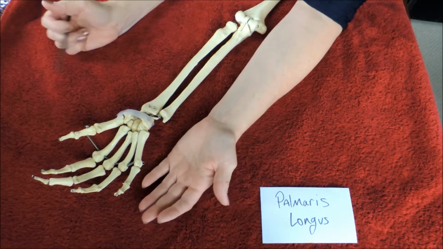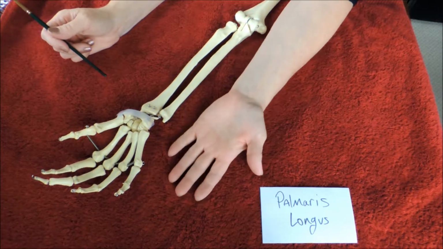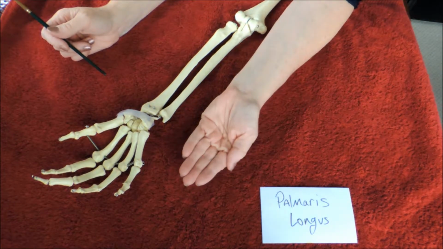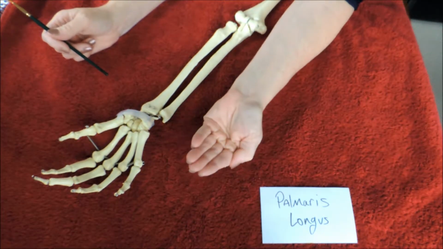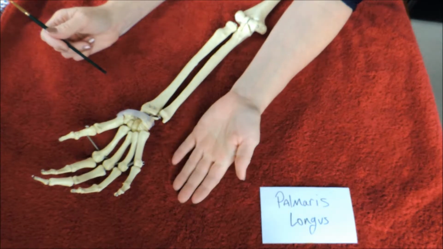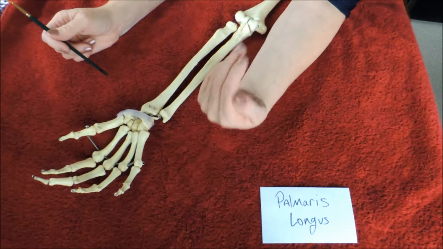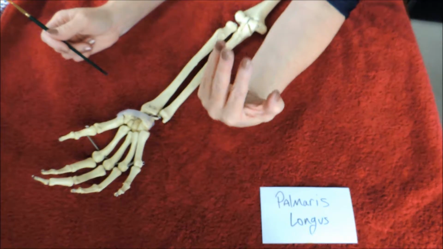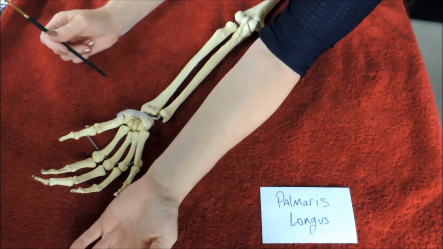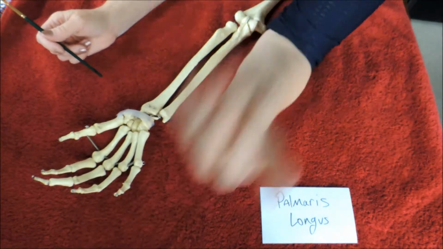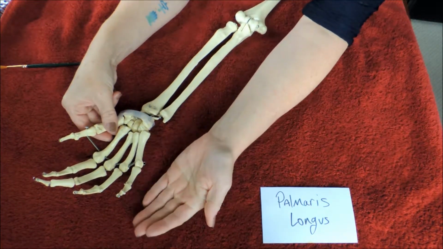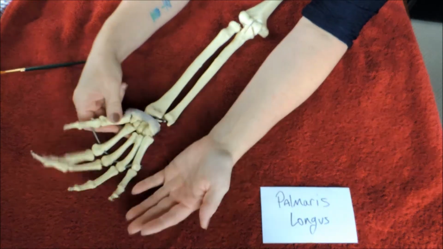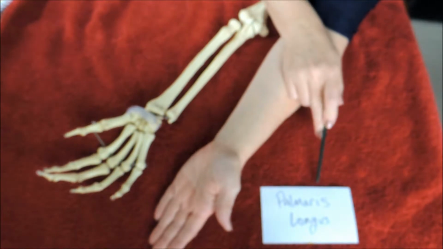The actions of palmaris longus include tensing the palmar fascia, which looks like this, like holding water. Tense the palmar fascia, flex the wrist, and of course, flex the elbow. Palmaris longus.